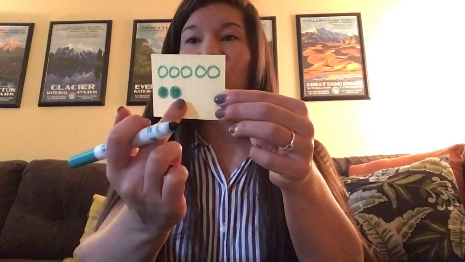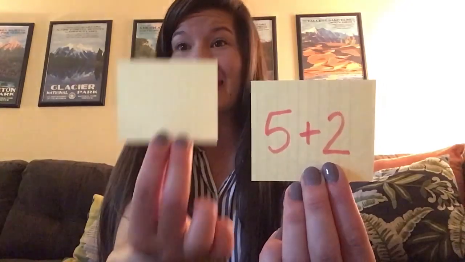And just to make sure that it really shows 5 and 2 more, I'm going to color in these 2 to show that those are one of the groups that we put together. 5 and 2 more. Okay, I need to make a number bond that matches that equation. Again, the equation is 5 plus 2, so now I need to make a card that matches and has a number bond instead.